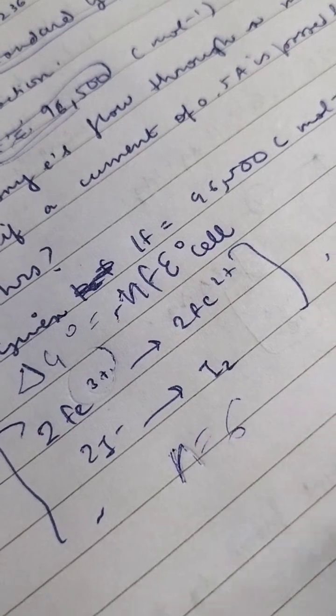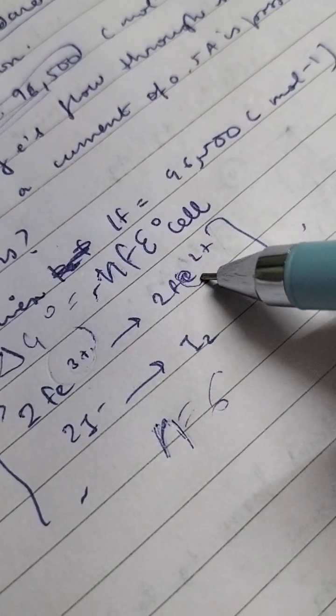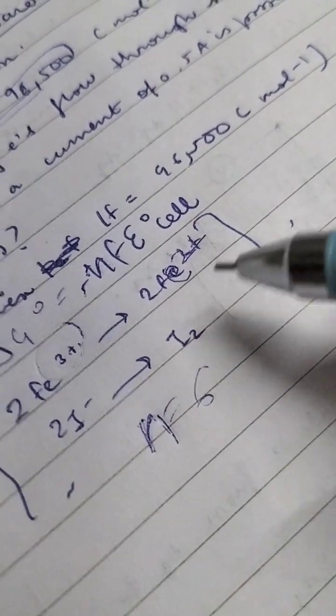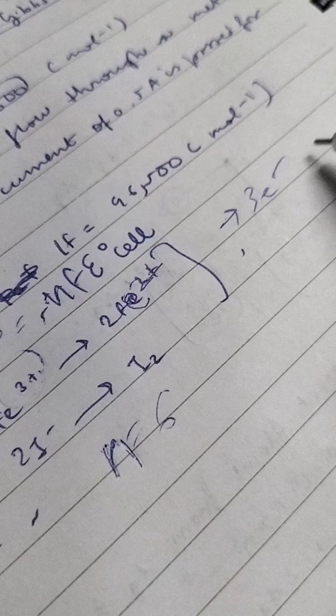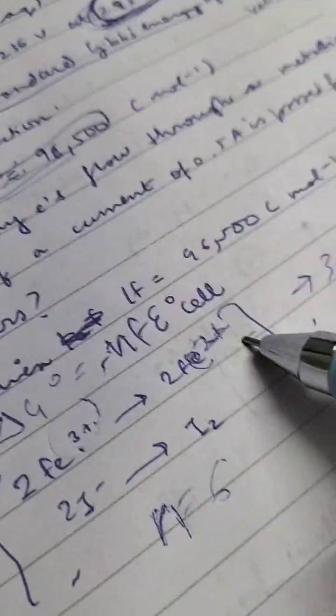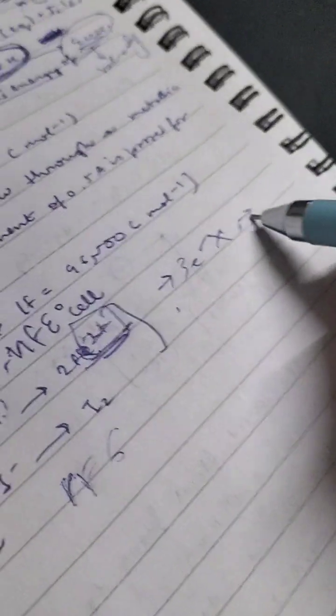Why? Because usually whenever we have this sort of question, we see 2Fe as a whole. We don't really see it as 2 plus, so we will just assume that it's 3 electrons, but that's wrong. Over here it says that from 3 it came to 2, so that means it gave you only one electron.